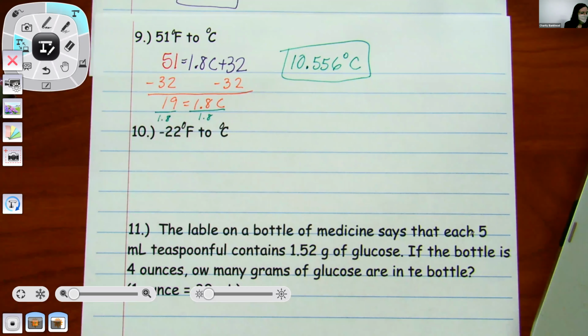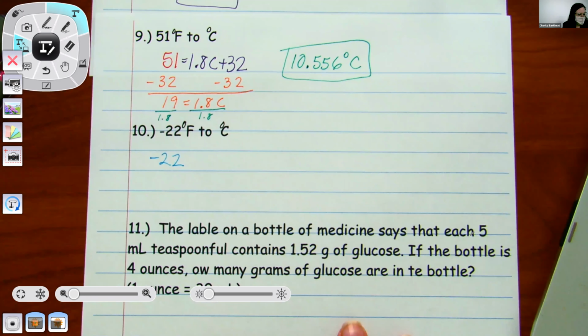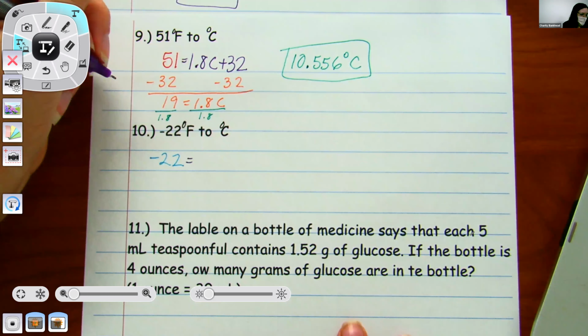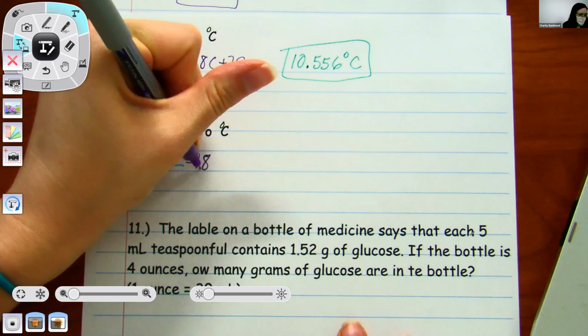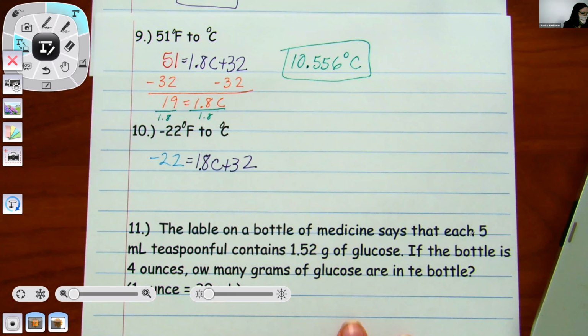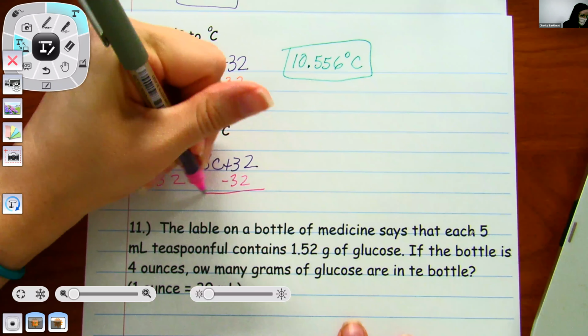Number 10, we want to convert negative 22 degrees Fahrenheit to Celsius. So negative 22 equals 1.8 C plus 32. I will subtract 32 from both sides. So negative 22 minus 32 equals negative 54.